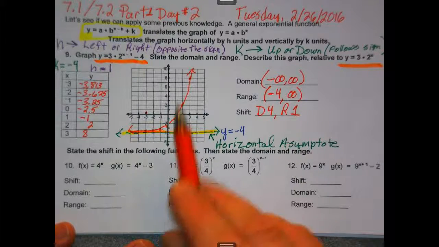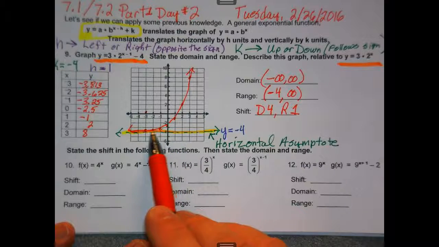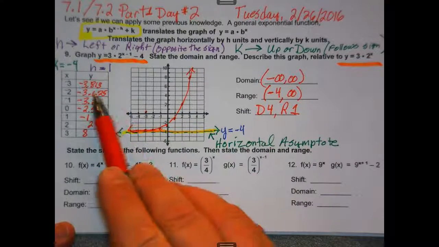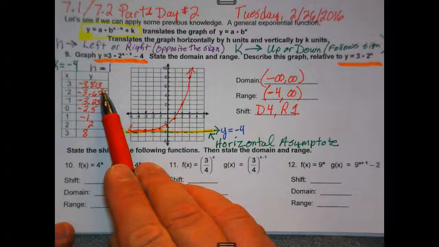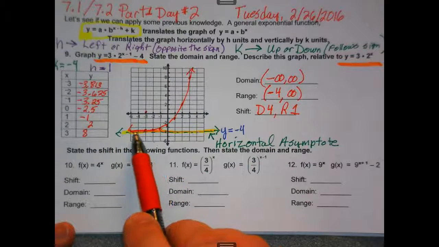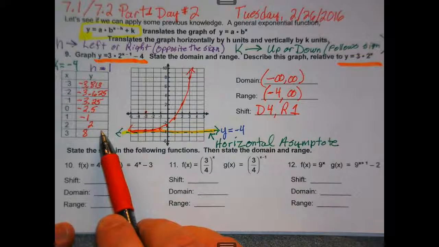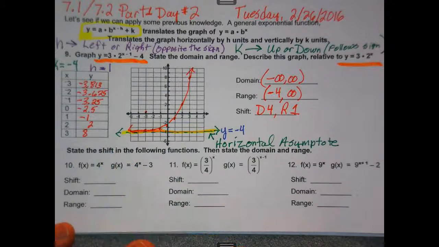Because my function here, it gets real close to -4. In fact, it keeps dividing. This one, it looks like it divides by thirds. And it just keeps dividing by a third, by a third, by a third, but it'll never get to -4 as far as my range, okay?